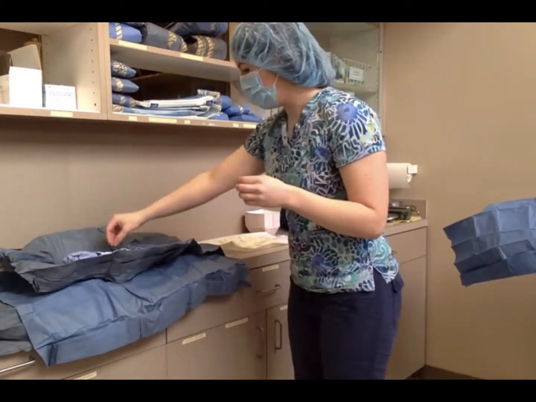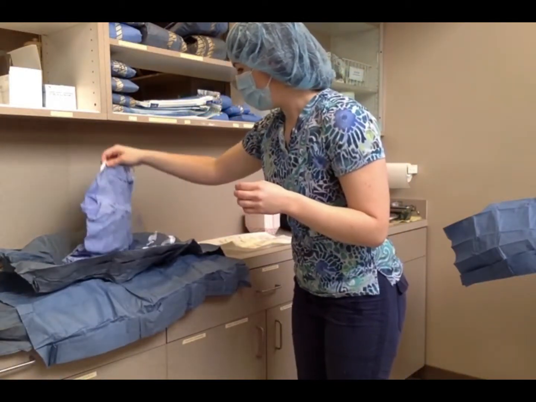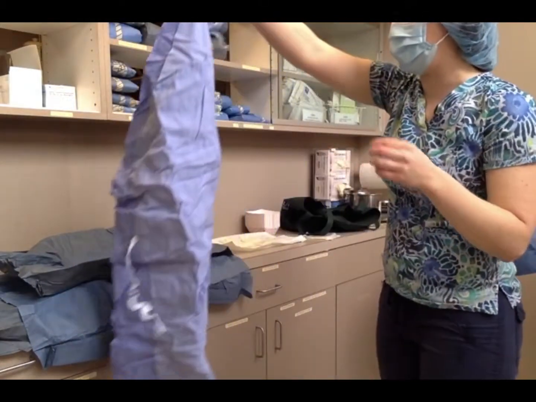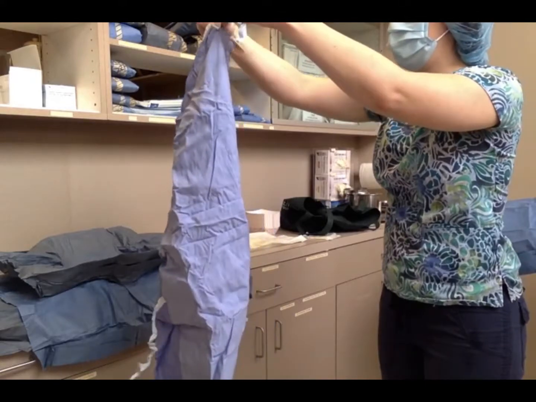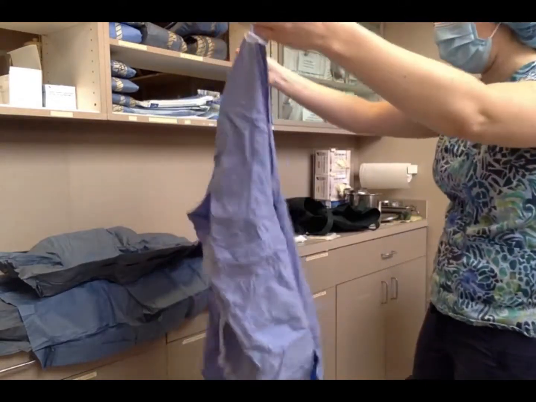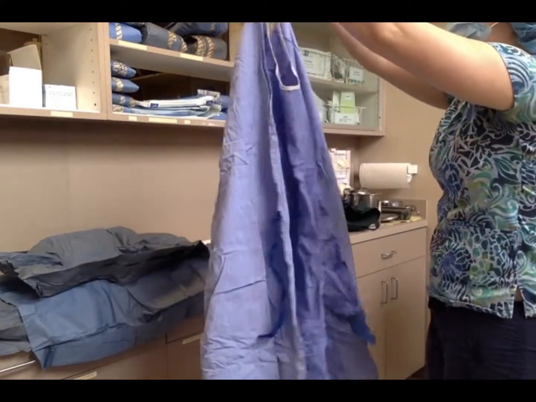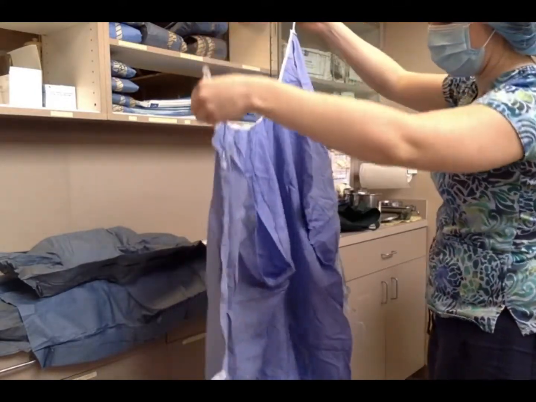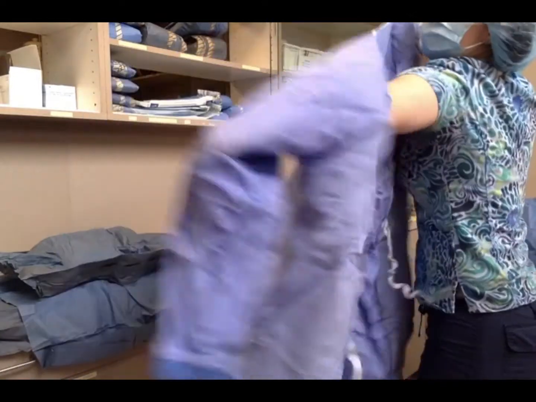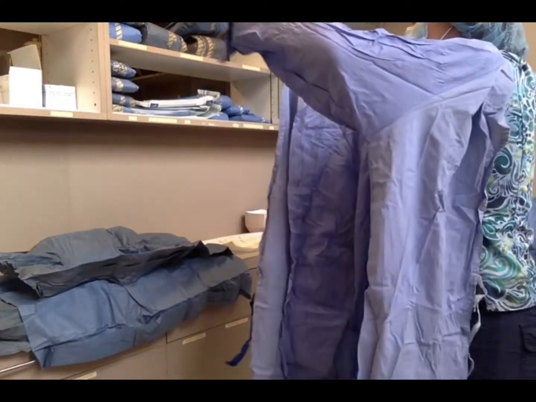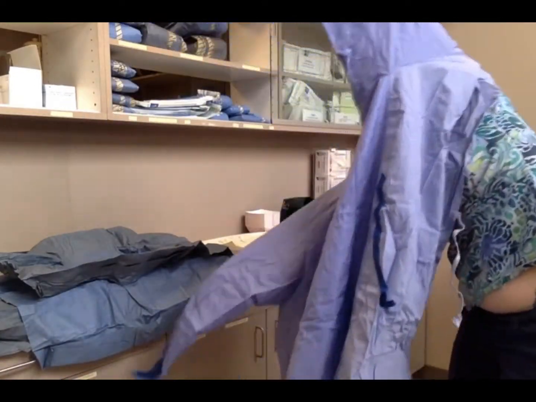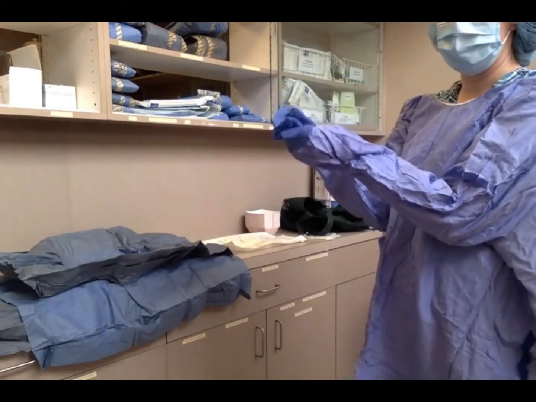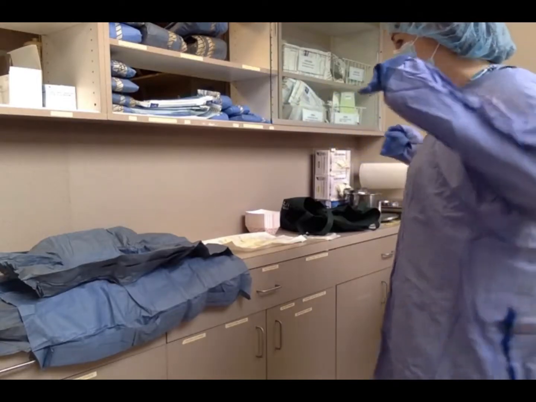And now with the gown, I can see the strings from the top. I'm going to pull it up and out. Pull the strings out and let the gown fall open so that the inside is facing me. I'm going to slip an arm into one sleeve and an arm into the other sleeve and pull them apart, pull in. I'm going to keep my hands in the sleeves because I'm going to close the glove.